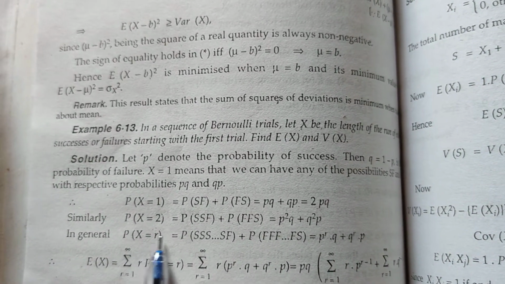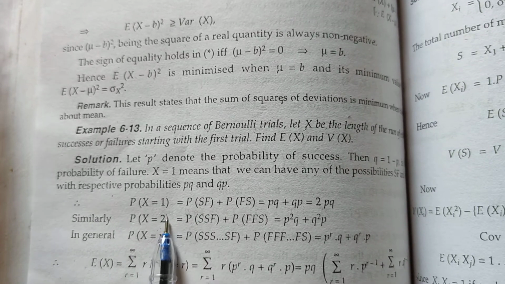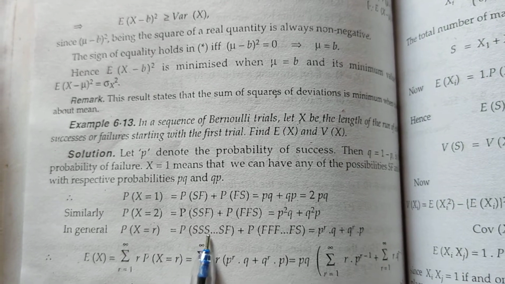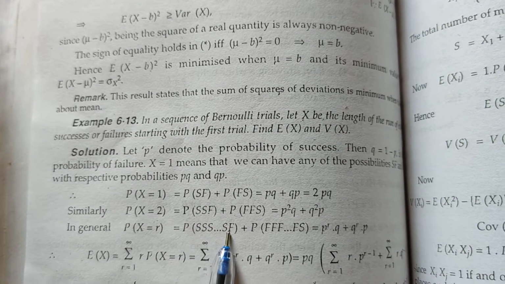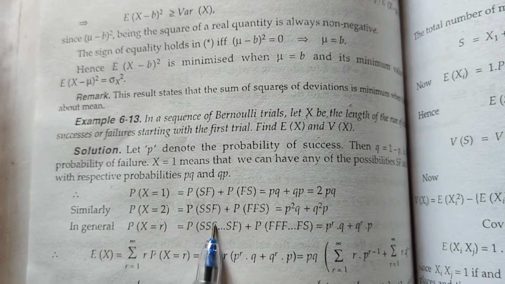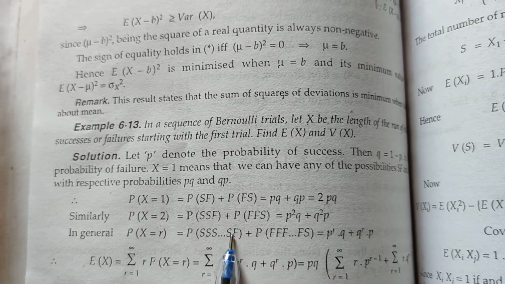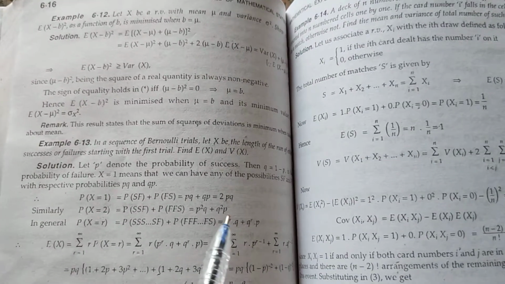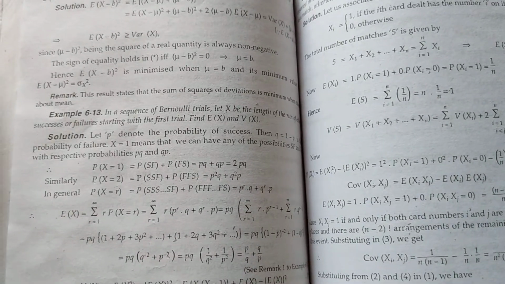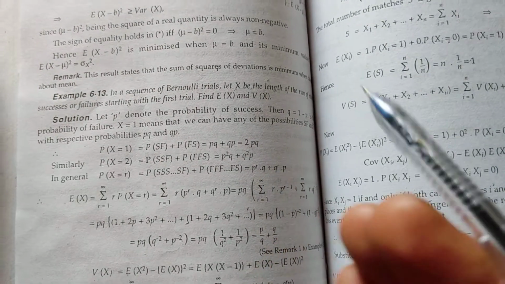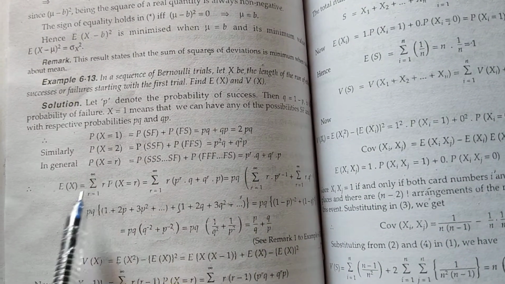In general, the probability of x equal to r. We know how to write 1, we know how to write 2. What if x equal to r? X equal to r means the probability of S repeated r times, which is p power r, multiplied, followed by F, which is q. So p power r q. Similarly, for F it is q power r p. So p power r q plus q power r p. That is the general thing from the given problem. Run represents the probability: S represents probability p, F represents probability q. In general, that is over.